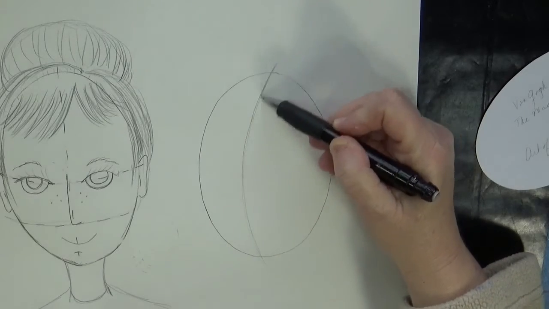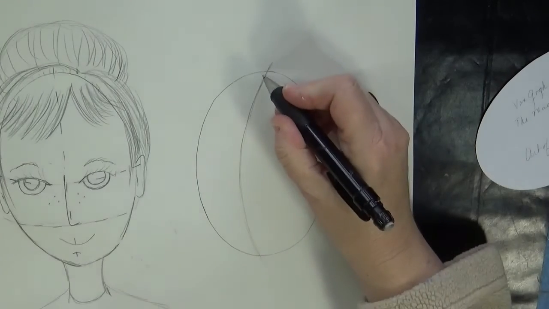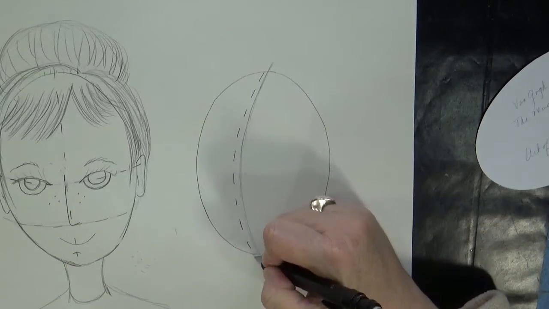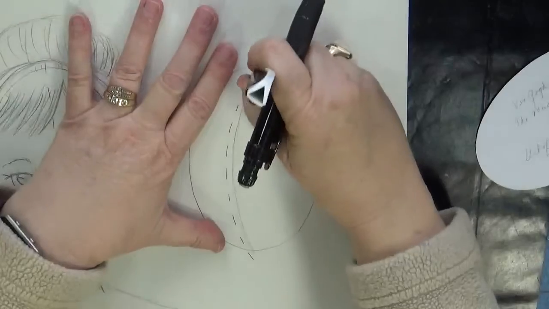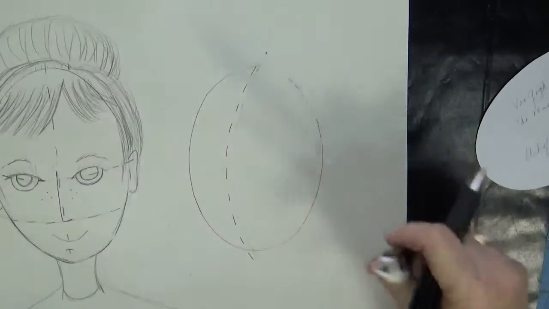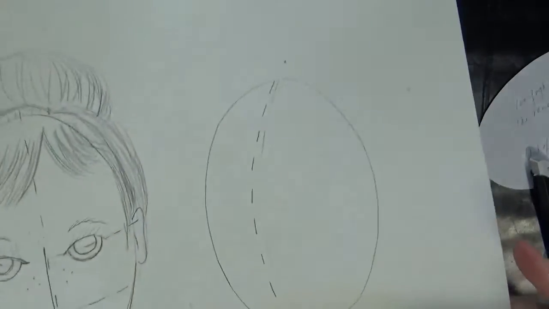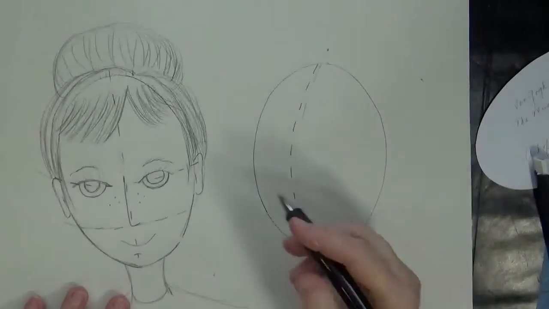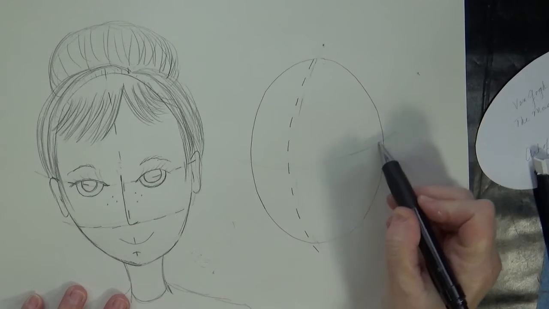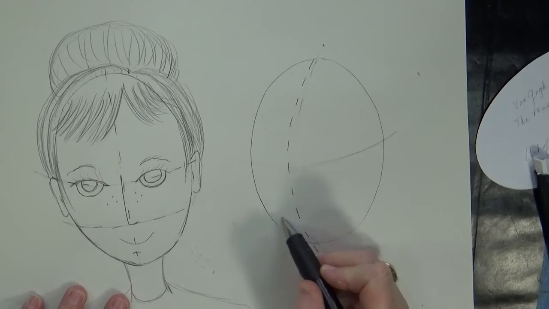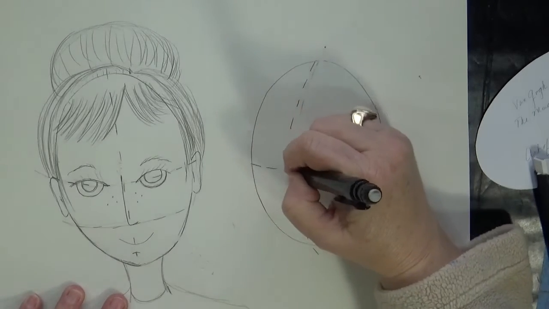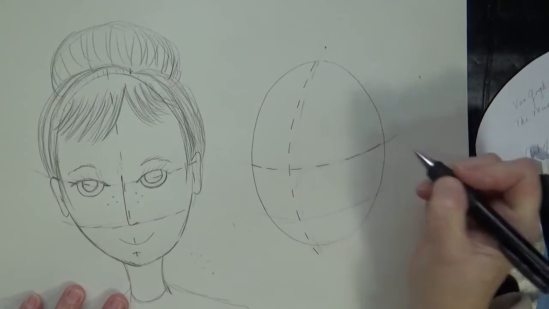So here's my center line. I pulled that over just a little bit from my line. Made my dotted line. I'm going to bring this line like so, and then I'll need a second one down here. So let's put our dotted line here.